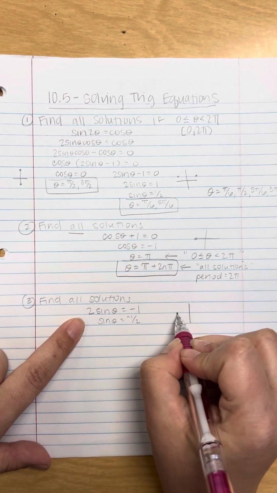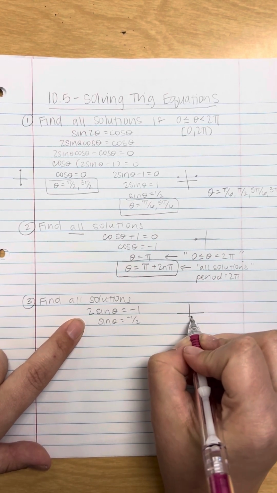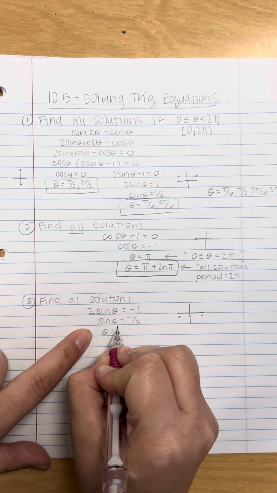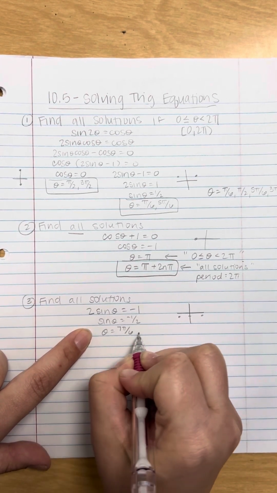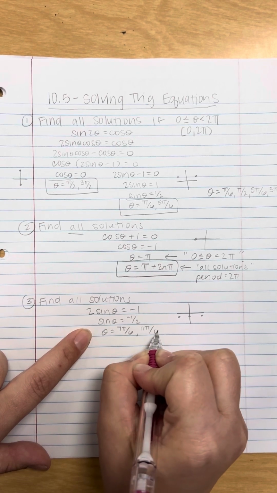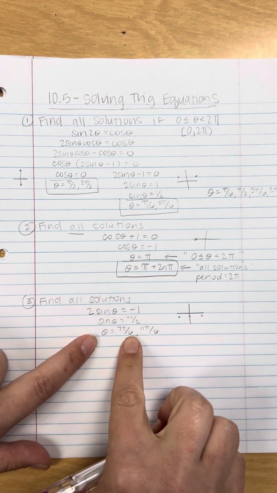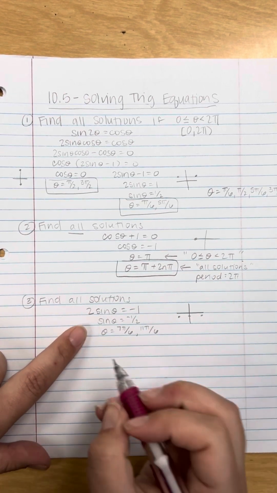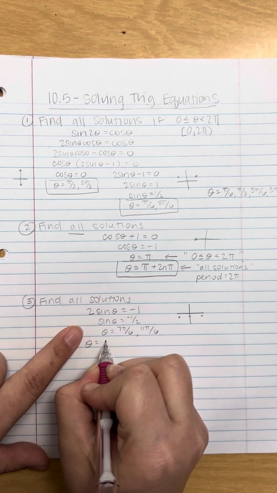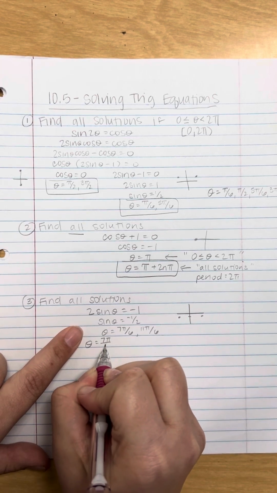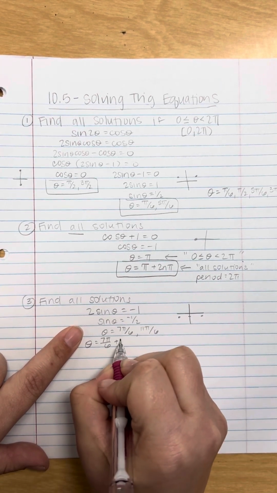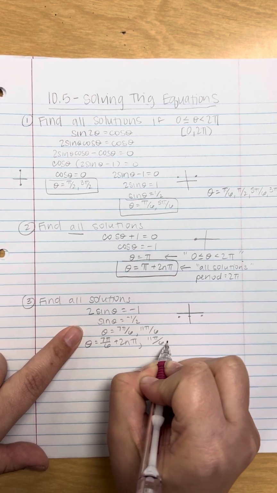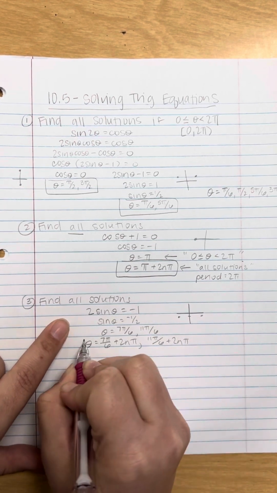Going to look at my unit circle. -1/2 would be at these two dots, 7 pi over 6 and 11 pi over 6. Again, that would be the answer if I had said between 0 and 2 pi. The direction says all solutions. So I'm going to have 7 pi over 6 plus 2n pi and 11 pi over 6 plus 2n pi.